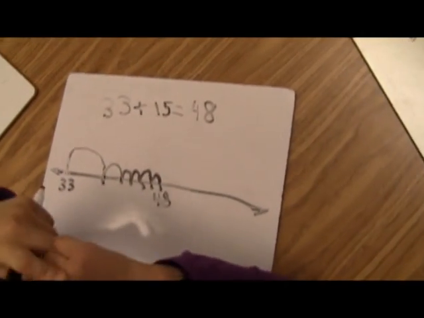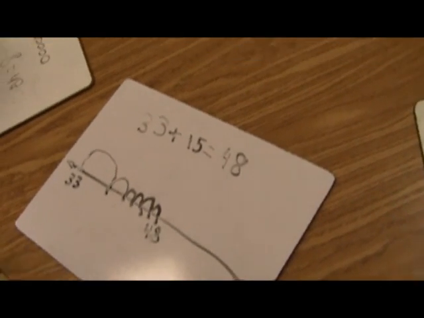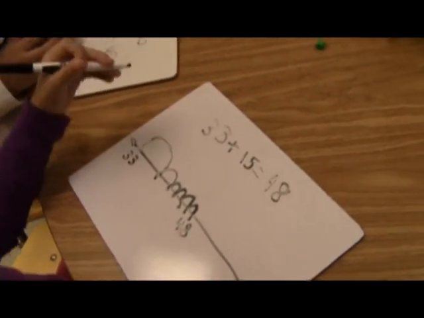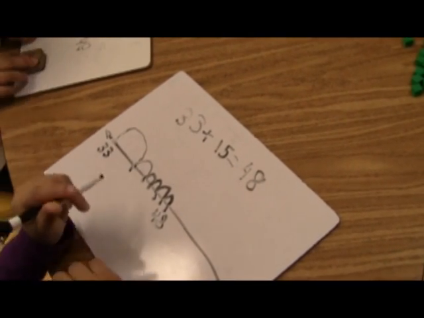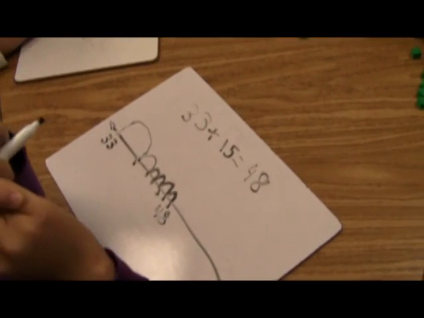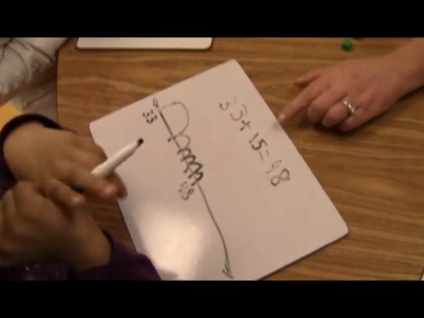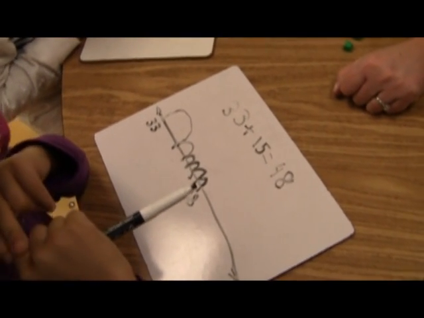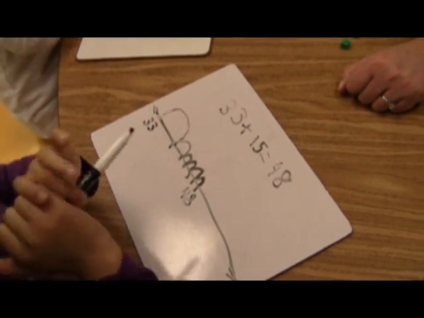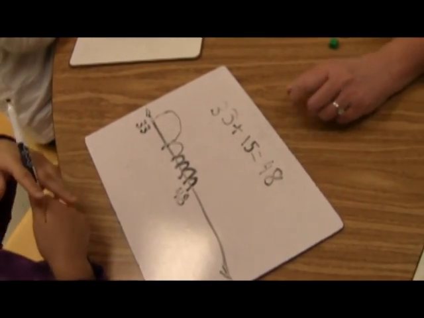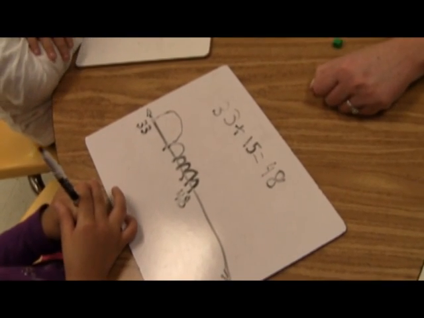And how did you use the number line to add these big numbers? So what I did is I drew 33 was my first number, and then I jumped 10. And why did you jump 10? Because I wanted less space, so it wouldn't take that long. Okay, so where did you get the 10 from? Your answer is correct. How did you know that you needed to jump just 10?